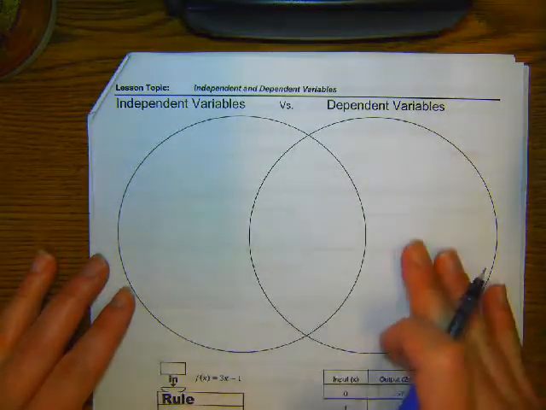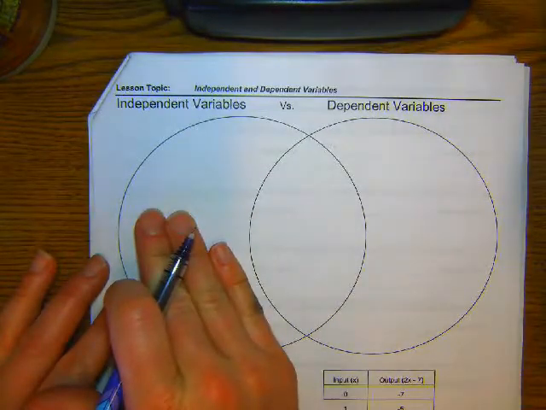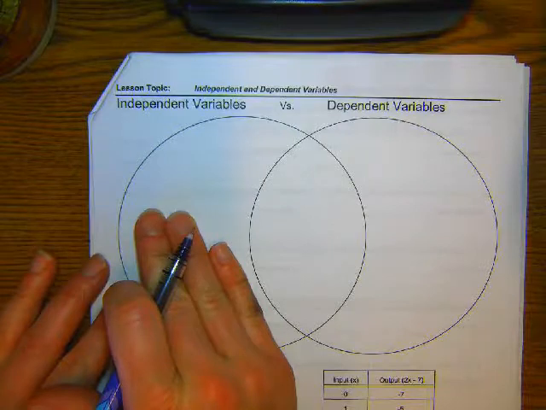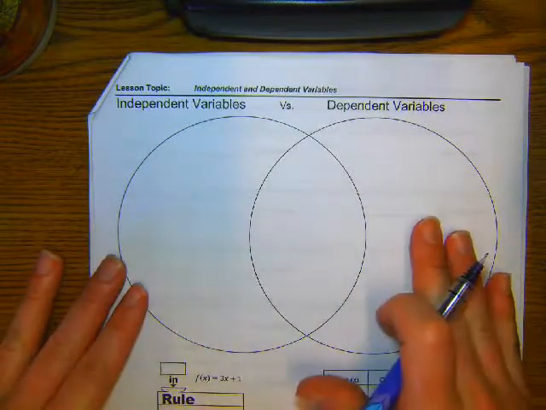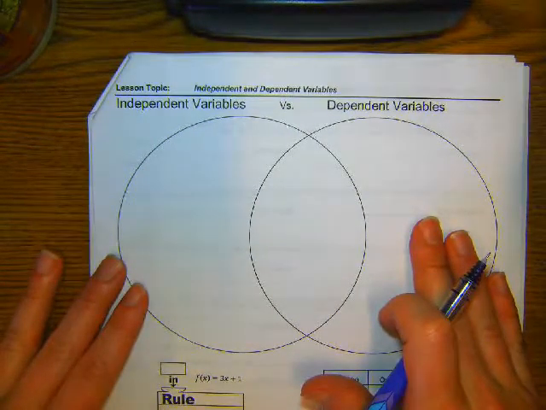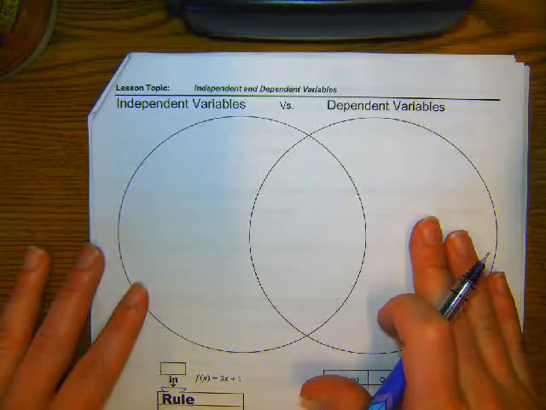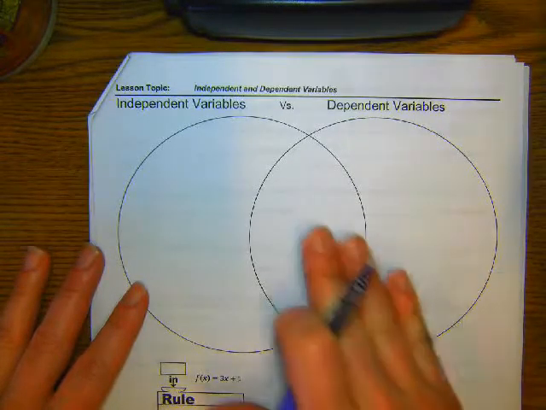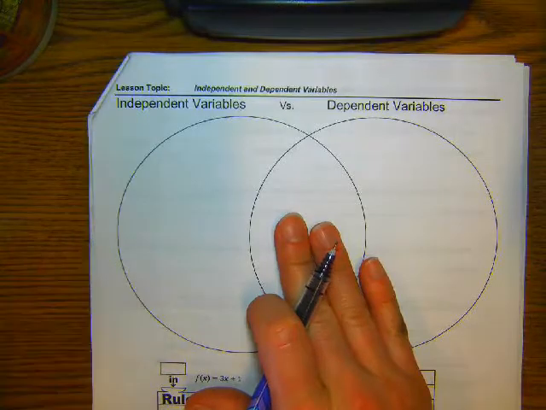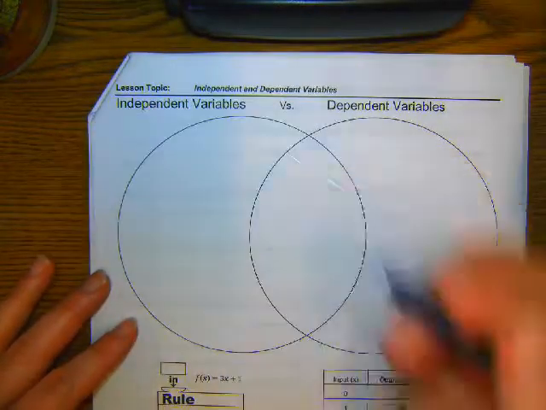So this is a Venn diagram. If we put things over here, they are qualities that only independent variables have. If we put something in this category, these are things that only dependent variables have. If I put something in the middle, it would be something they have in common. So let's start with independent variables.